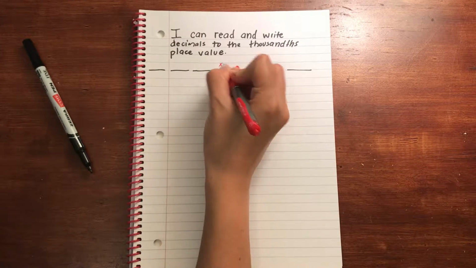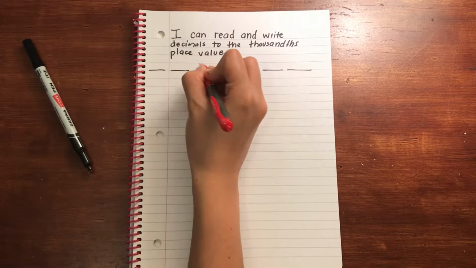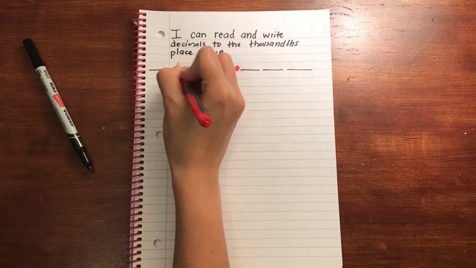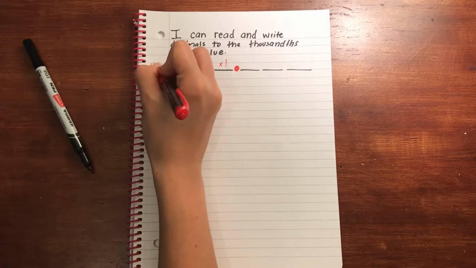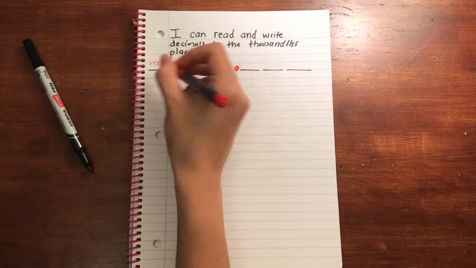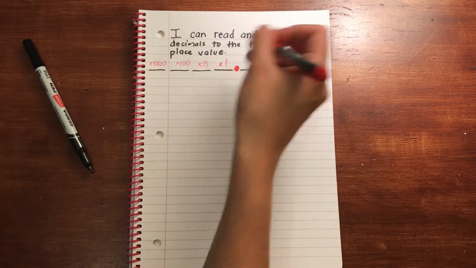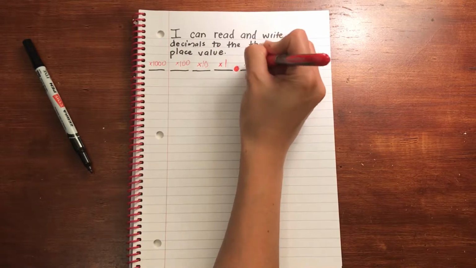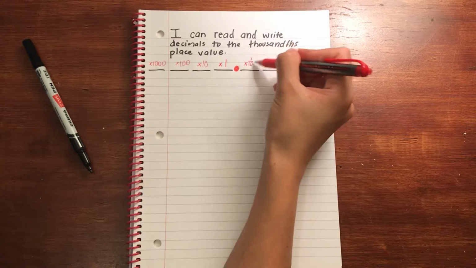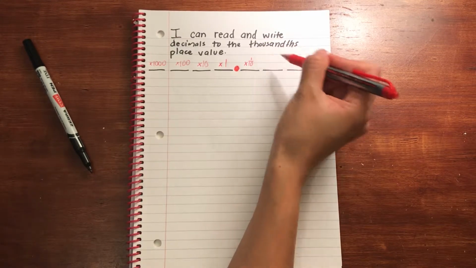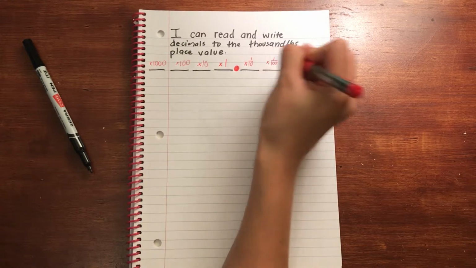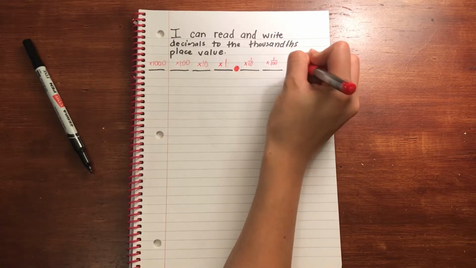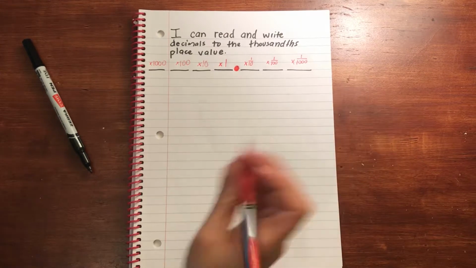So our whole is 1, times 10 is 10, times 10 is 100, and times 10 is 1,000. 1/10 of a 1 is 1/10. It's nice to see with fractions because it kind of clarifies the place value chart. Times 1/10 is 100th, and times 1/10 is 1,000th.